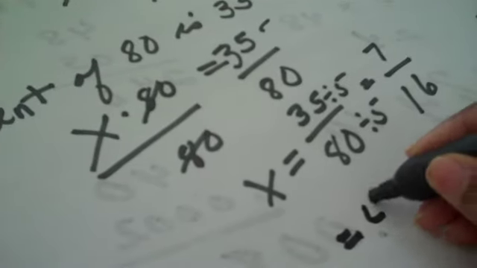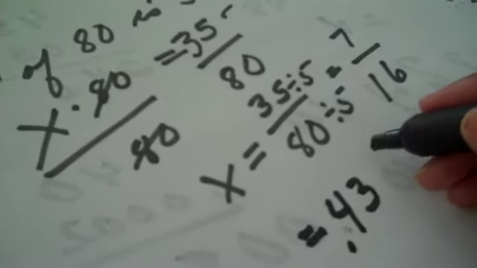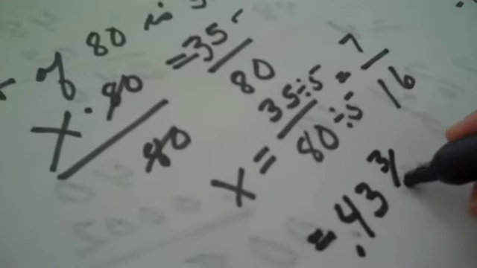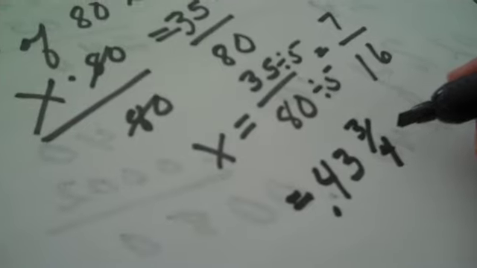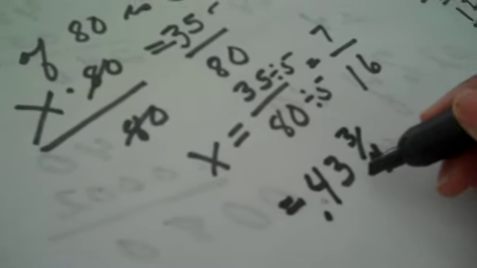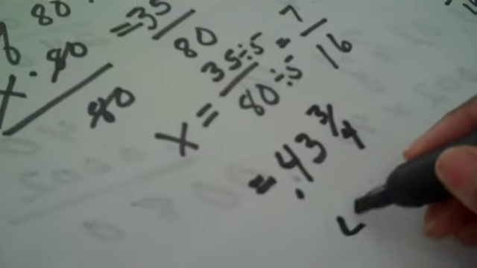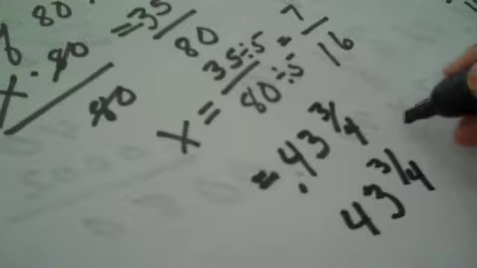So our answer is 0.43 and 3/4. Now, we said that we have to move our decimal point 2 places to the right to change this to a percent. So then as a percent, this will be 43 and 3/4%.